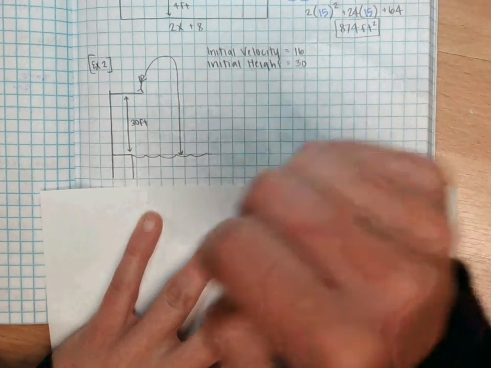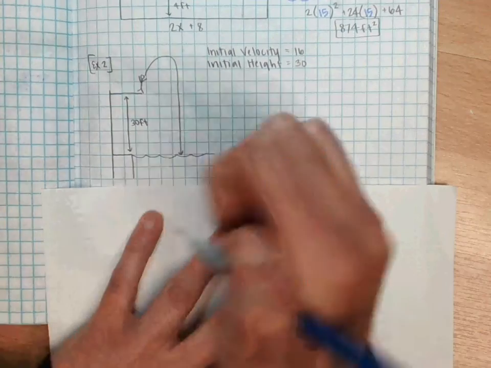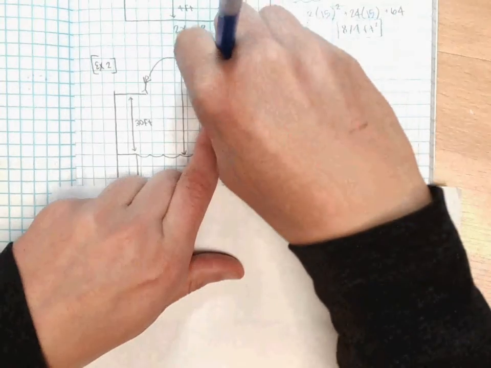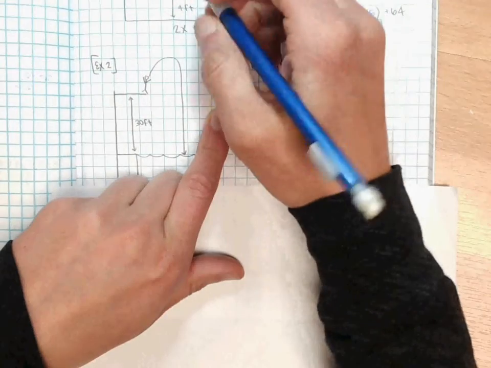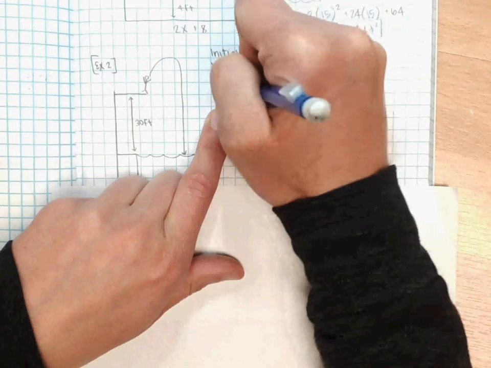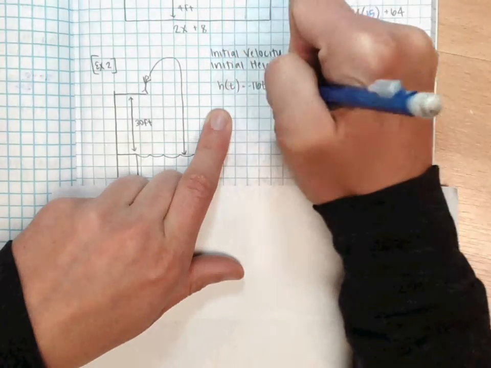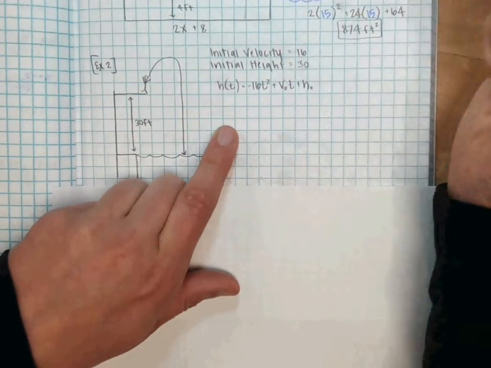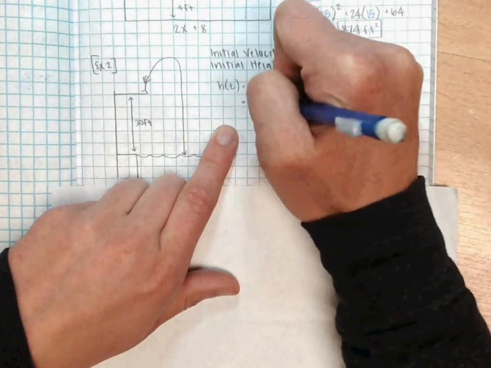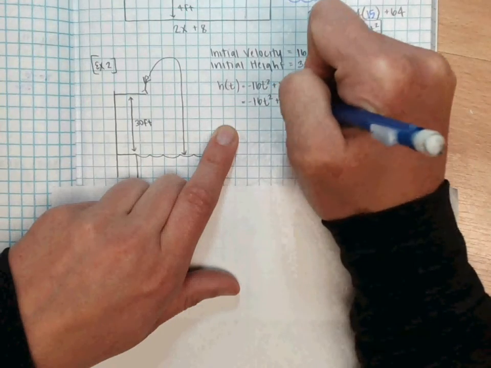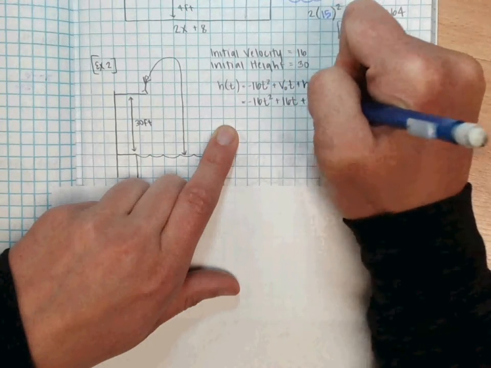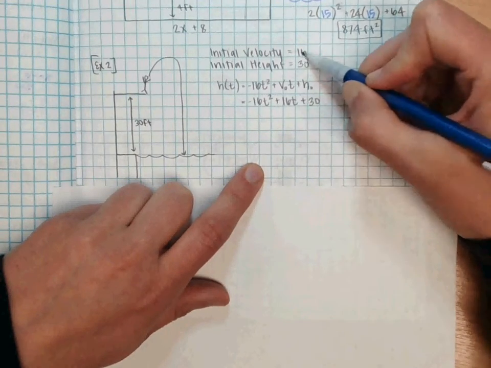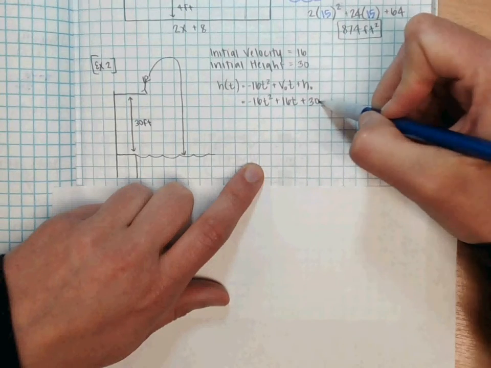So we're going to plug that into that vertical motion function. h of t is negative 16 t squared plus the initial velocity times t plus the initial height. So negative 16 t squared plus 16t plus 30, because the initial velocity was 16 and the initial height was 30.